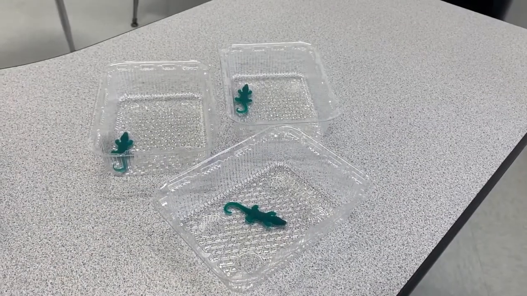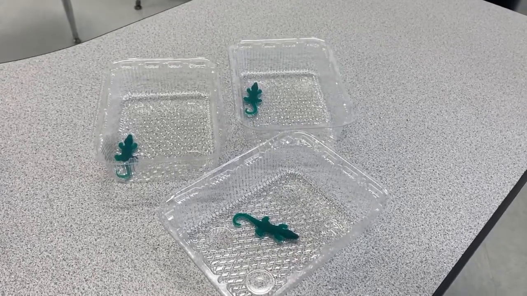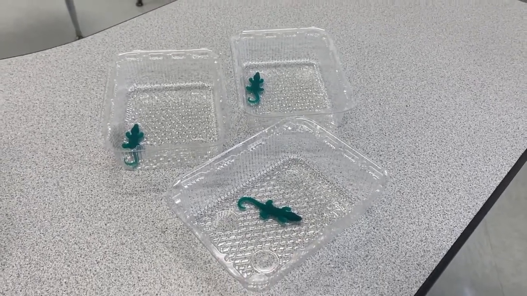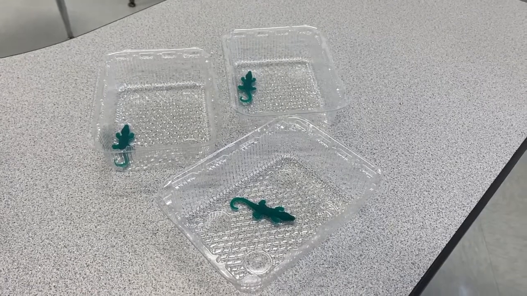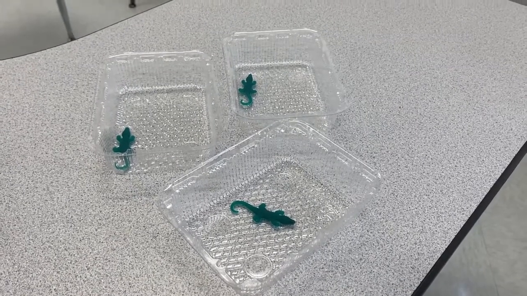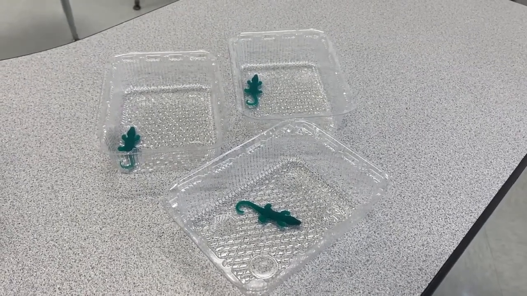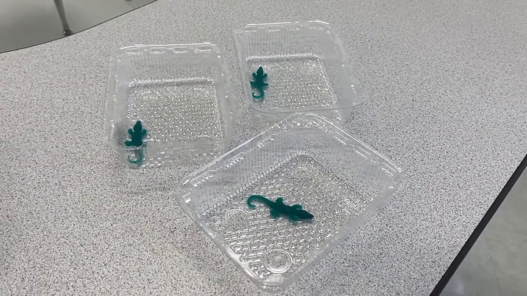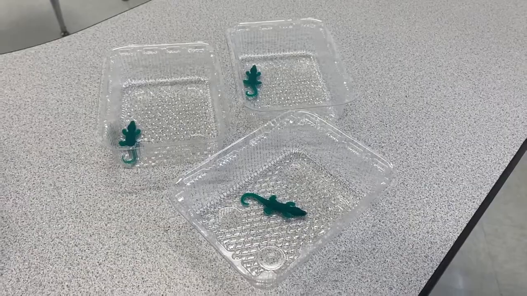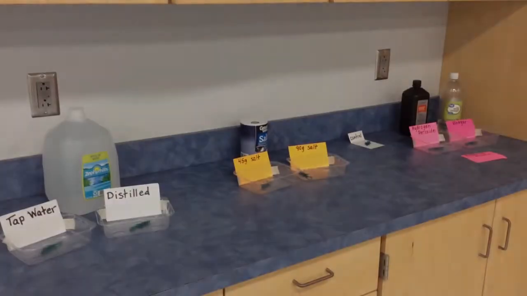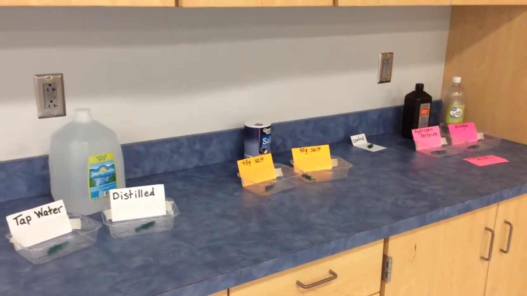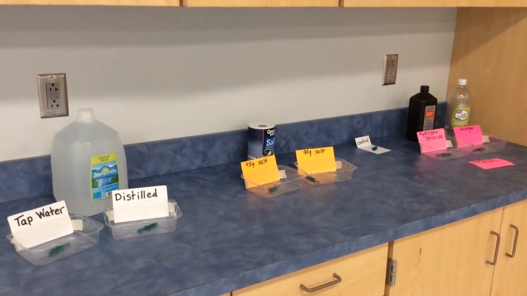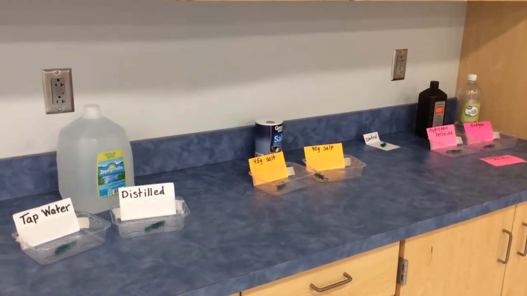For intermediate, we are using smaller growing gators, so the plastic tubs are much smaller. I think we found these in our science kits already, but you could probably find them at a discount dollar store.